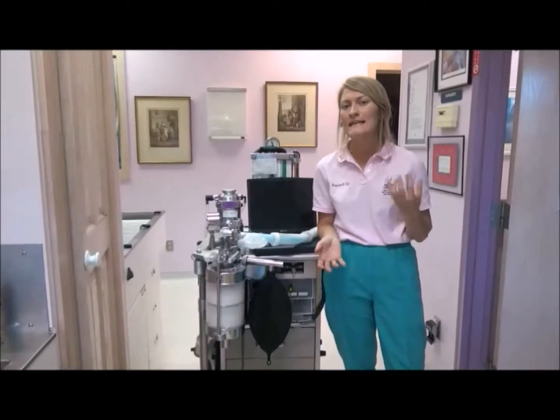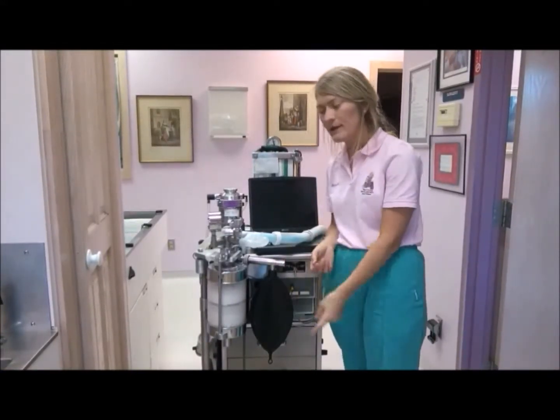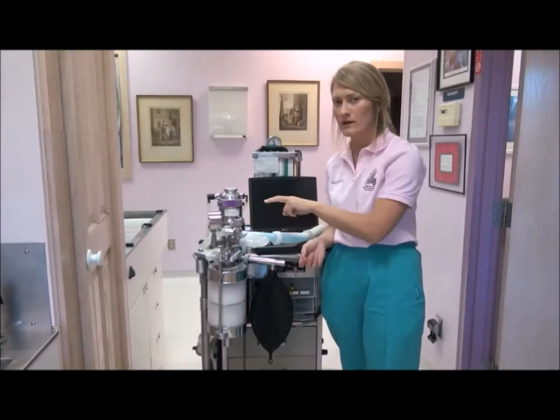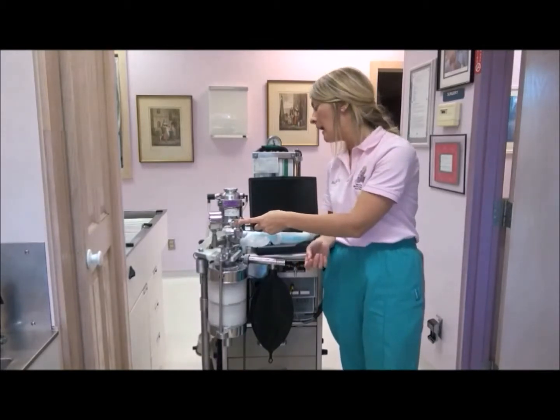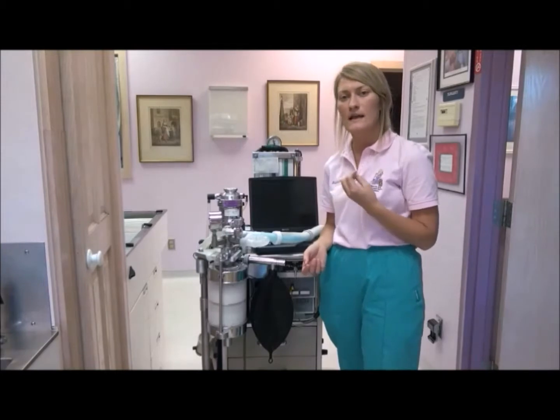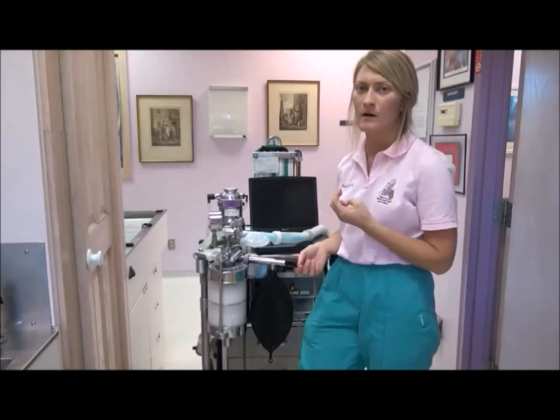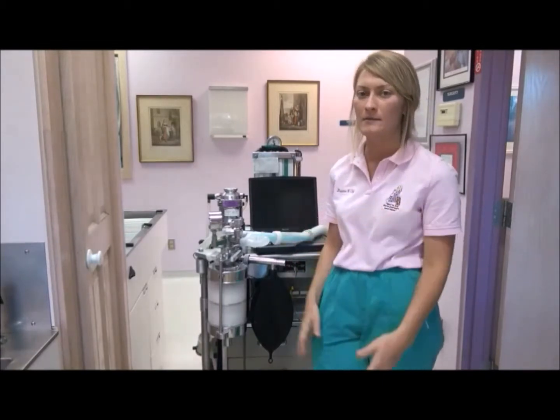If you're using a non-rebreathing system, there would be no CO2 canister, no pressure manometer, no unidirectional valves, and occasionally no pop-off valve. With the non-rebreathing system, they use high rates of oxygen flow, so that's why a lot of times they're recommended for patients who are under 7 kilograms of body weight.